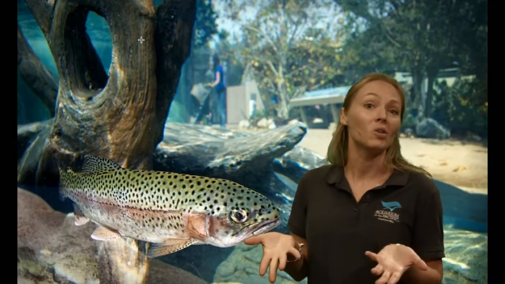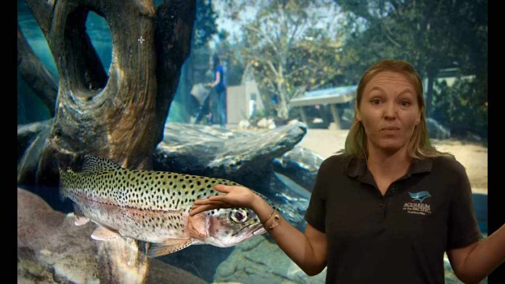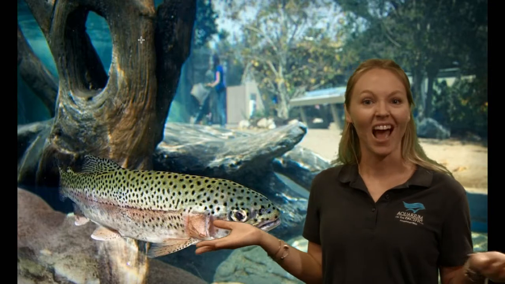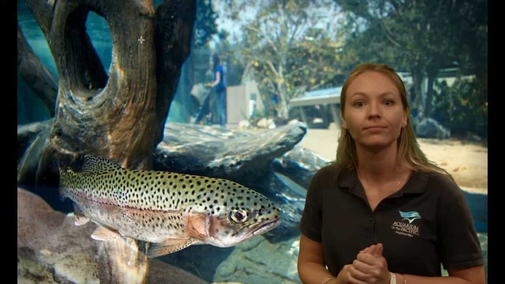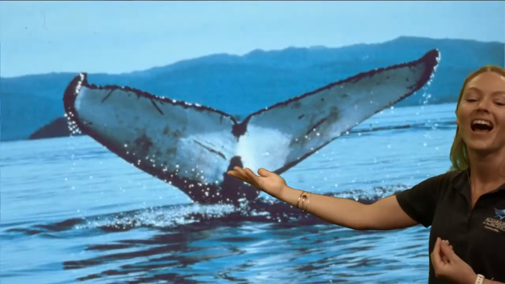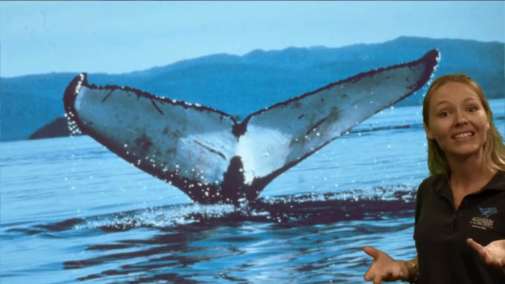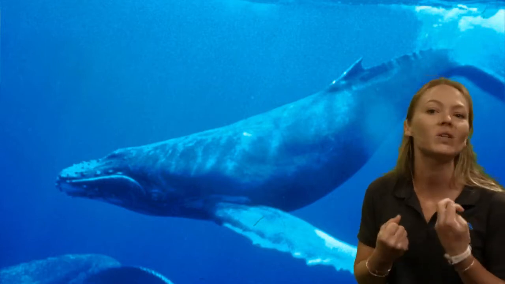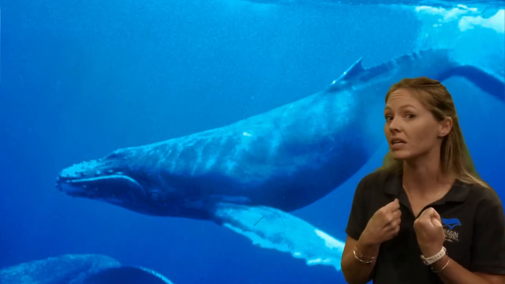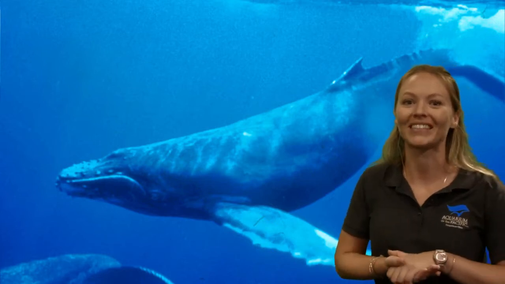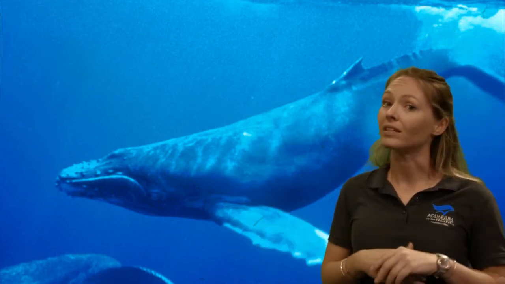Whereas other animals in the ocean, well, maybe they're not fish, but maybe they switch habitats too. So let's take a whale, for instance. Have you heard the word migration? Yeah, it's when they go from one place to another. Well, here's a beautiful humpback whale tail. Humpback whales will live in really cold water where there's nice, yummy food, lots of krill to eat, for part of the year. And then part of the year, they'll go to really warm water and a nice tropical setting. So they can be found in a couple different habitats as well.